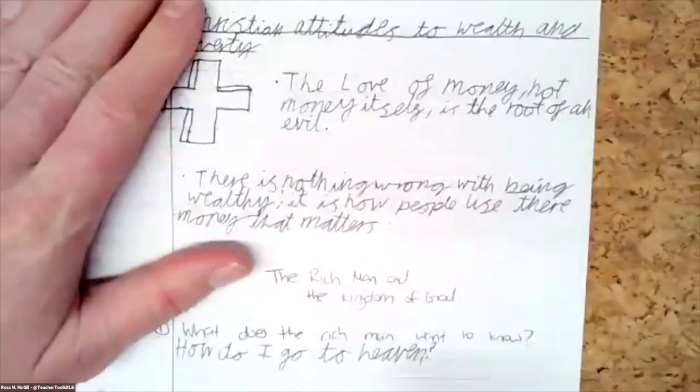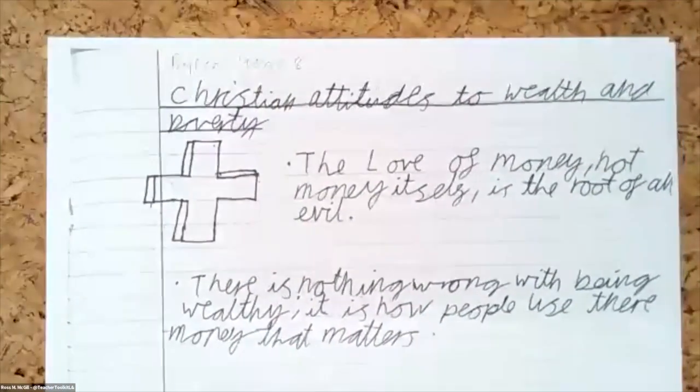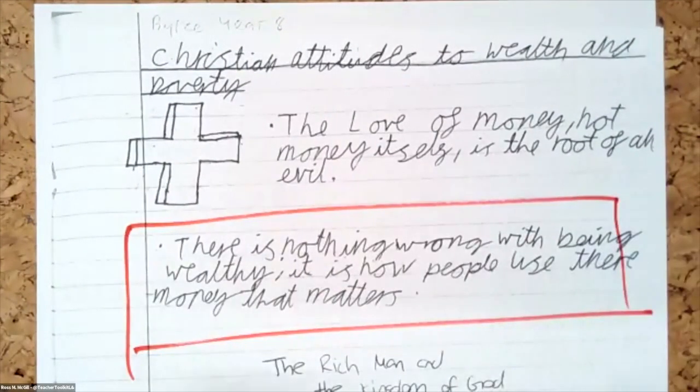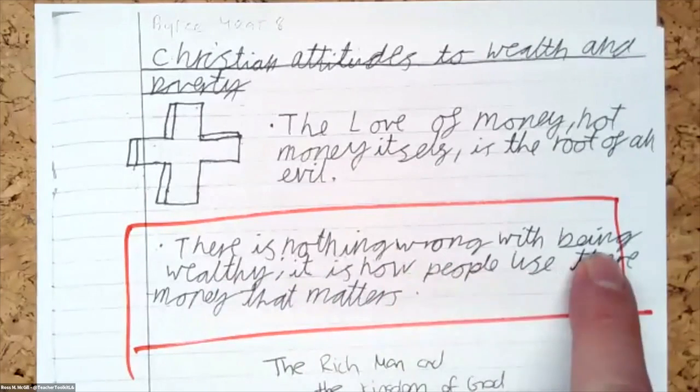So, Christian Attitudes to Wealth. Let me just zoom in a little bit more. You can see the second paragraph there. If I highlight that as an area I want to assess, it says there is nothing wrong with being wealthy.